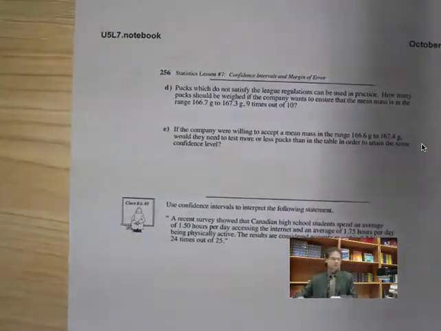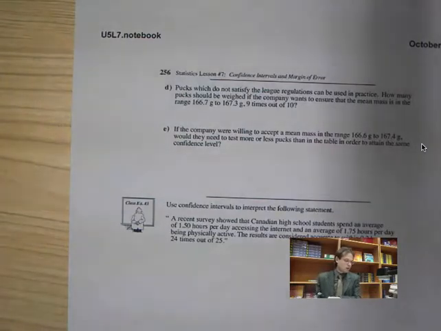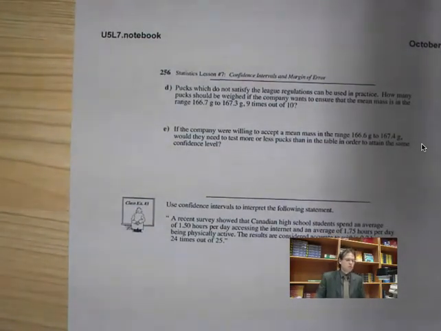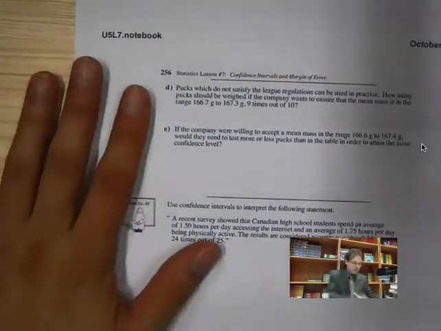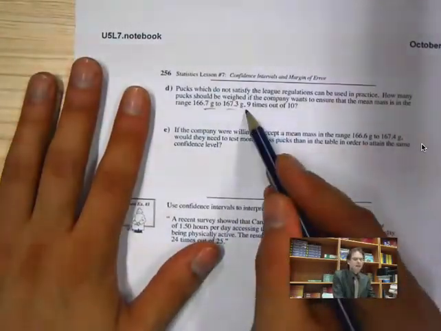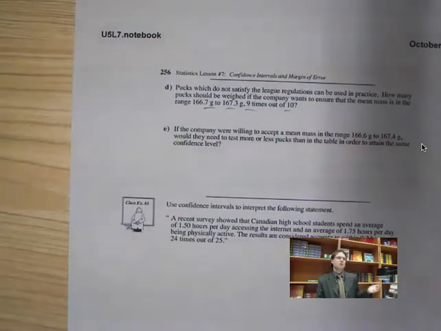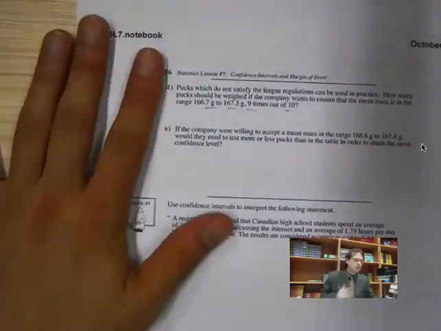Now D says, pucks which do not satisfy the league regulations can be used in practice. How many pucks should be weighed if the company wants to ensure the mean mass is between this and this 9 out of 10 times? So that means 1 out of 10 of those pucks will be used in practices.